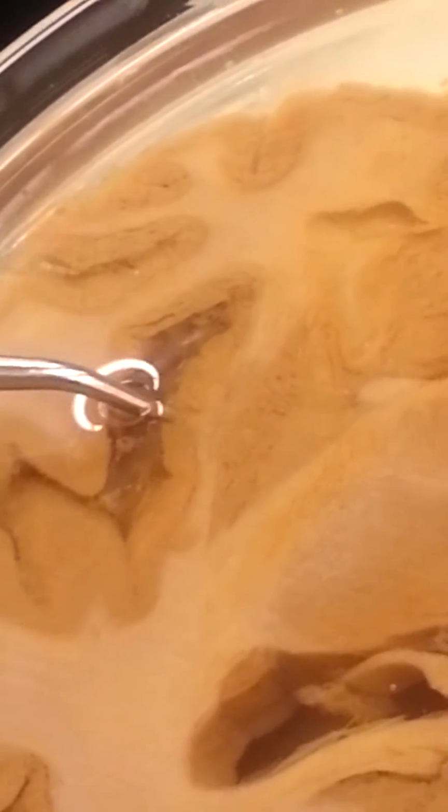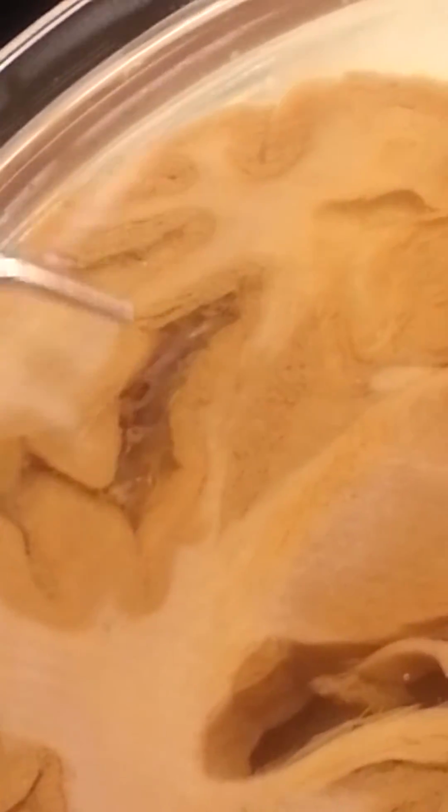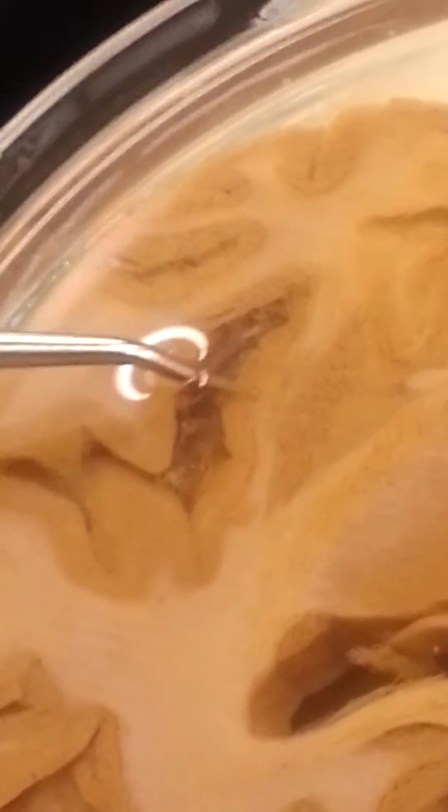And then the white matter, which is medial to it, is the external capsule, and the white matter lateral to it is the extreme capsule. And then we see the insular gray.